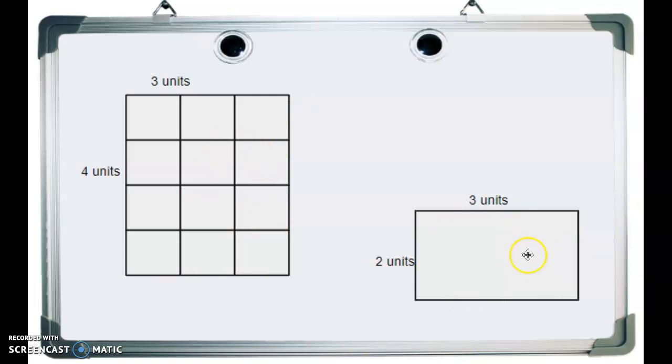Let's do this one because this one isn't broken into squares. The length is 3. The width is 2. 3 times 2 is 6. Let's check our answers. Look at that! So this area is 12 units squared, and this area is 6 units squared.